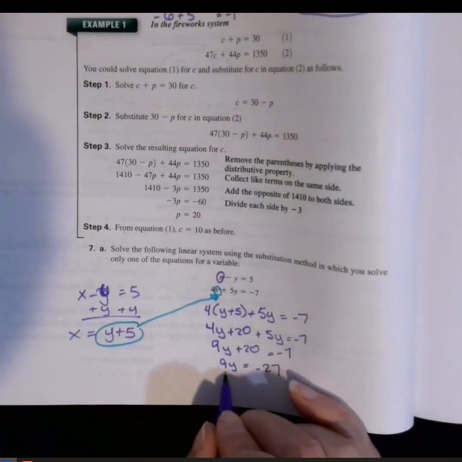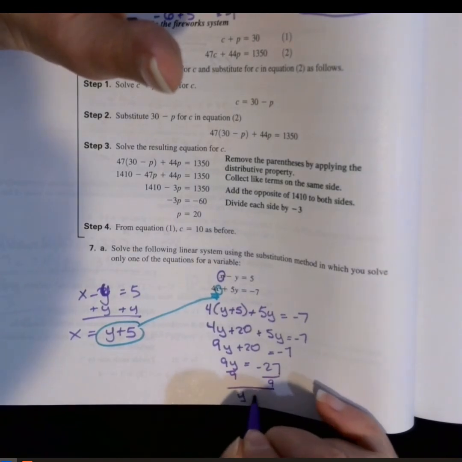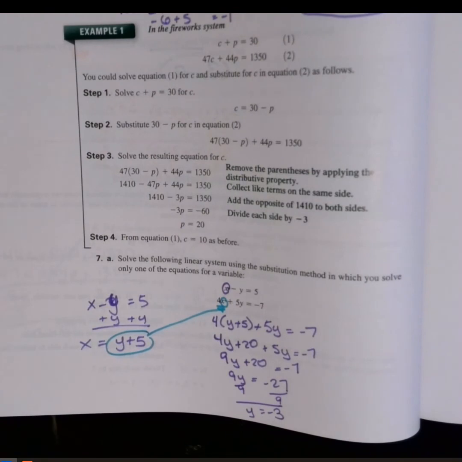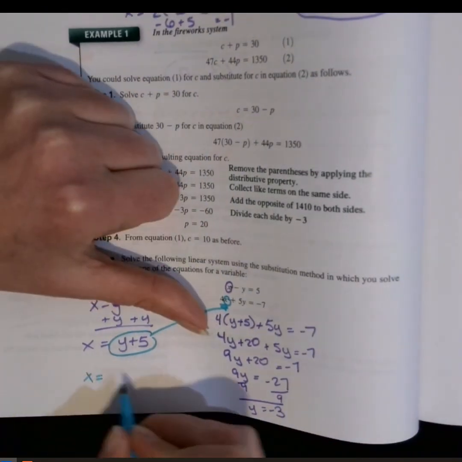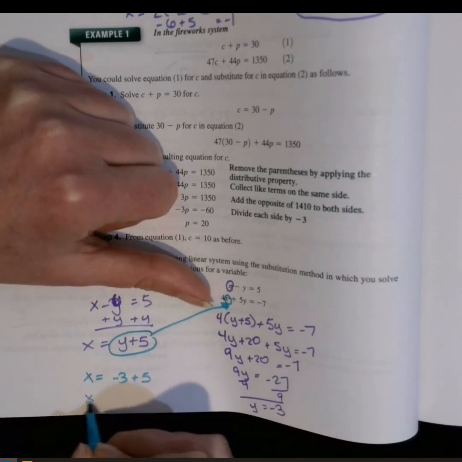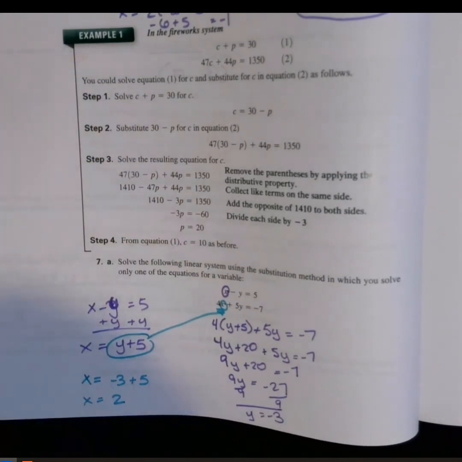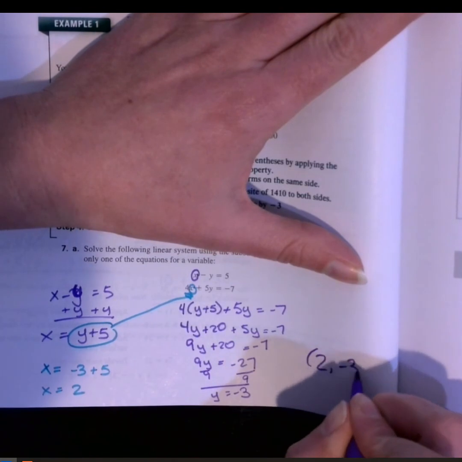It looks like I'm getting something kind of similar to where we were last time, and I get y equals -3. And not done, but I can come back over here and say x is -3 plus 5. So this time x is 2. And so our solution for this one would be 2 comma negative 3.